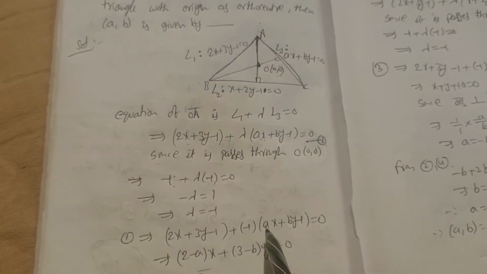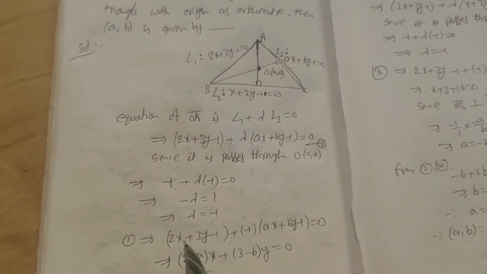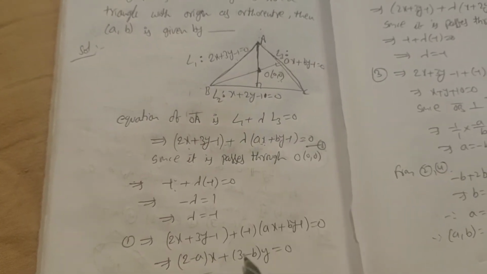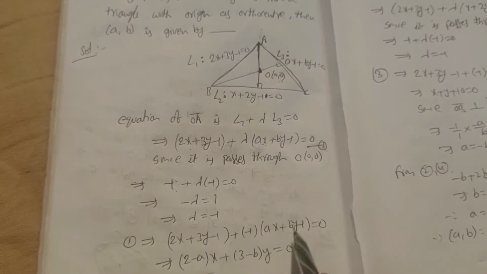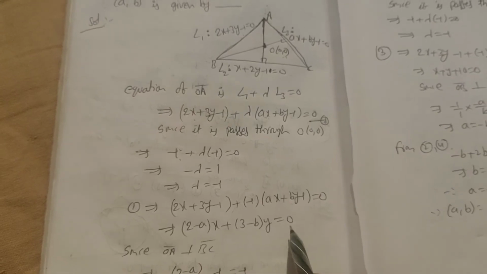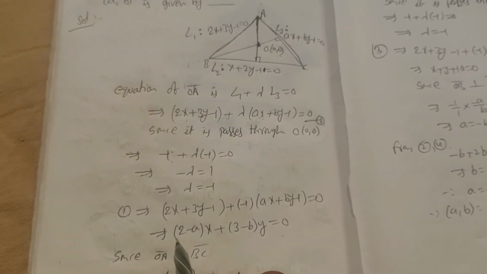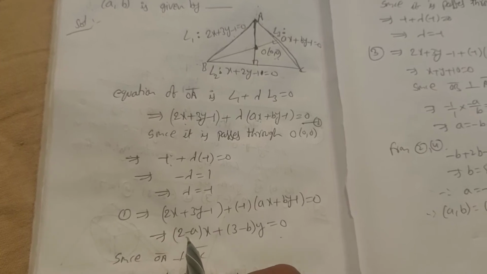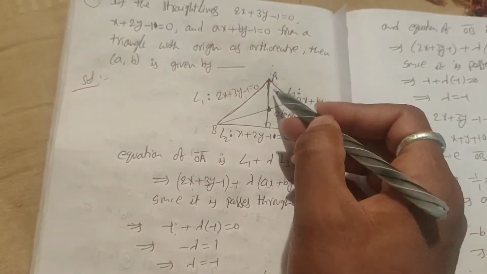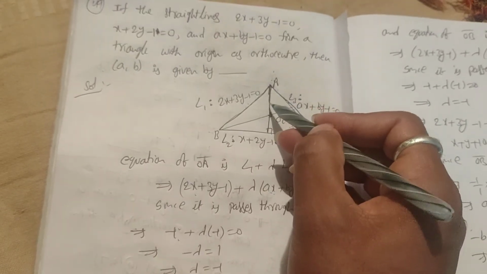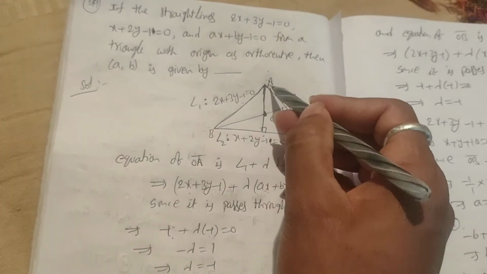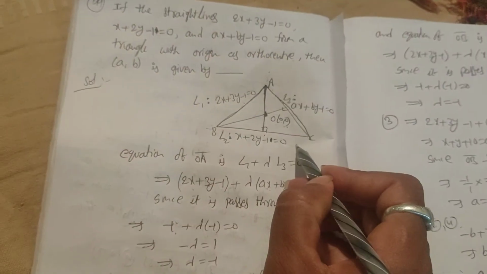So totally, if you take x common, x comes separately, 2 minus a into x plus 3 minus b into y, minus 1 plus 1 is 0. So we have 2 minus a into x plus 3 minus b into y is equal to 0. Since this is nothing but the OA line equation, we got it exactly. This is the orthocenter, which is nothing but the point of concurrence of altitudes. So altitudes means OA is perpendicular to BC.